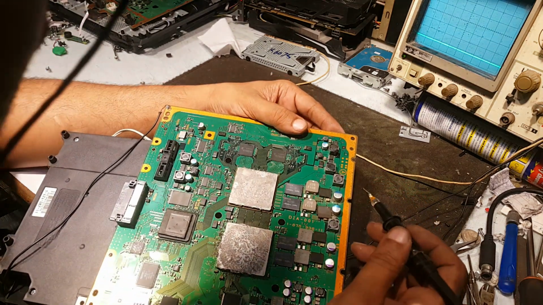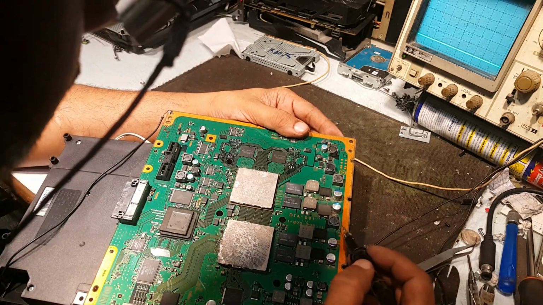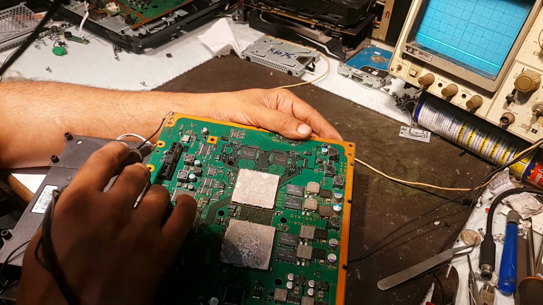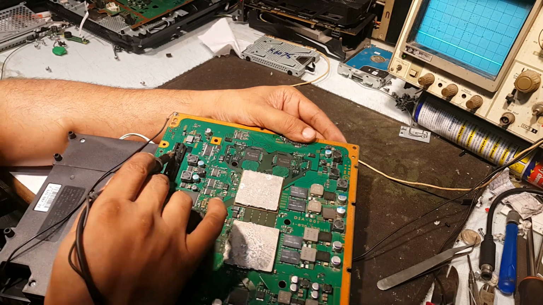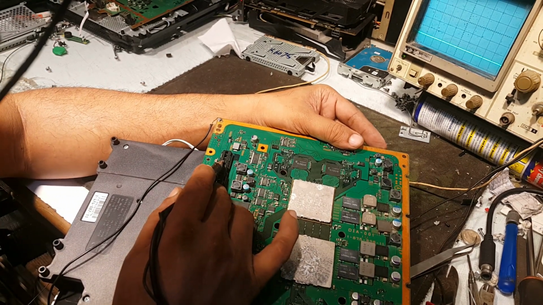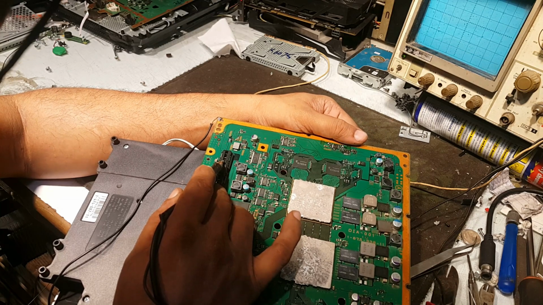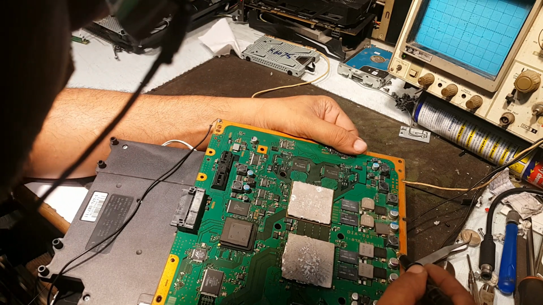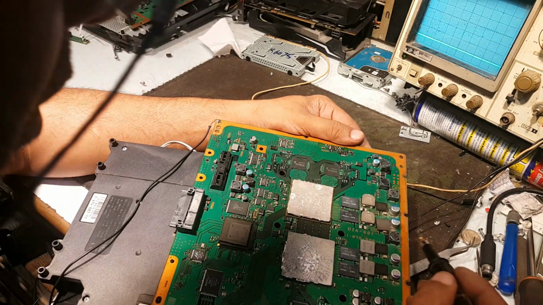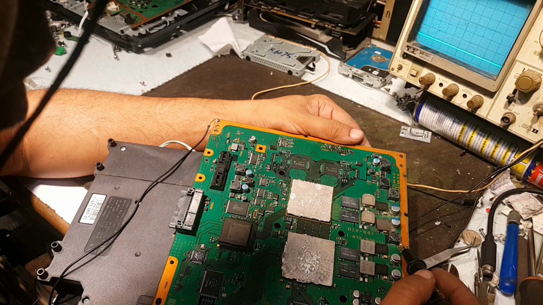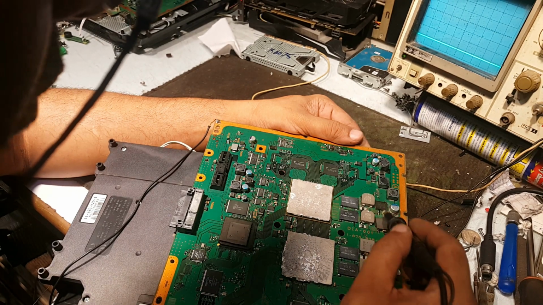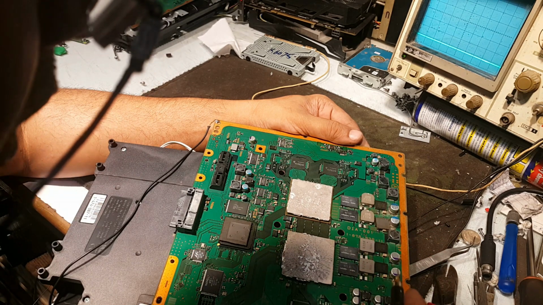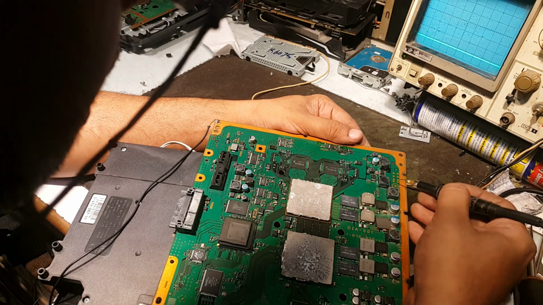Now come to this, a 12 volt choke. We need not check it because it is directly connected with this power connector that produces 12 volt from the power supply. Yeah, it is 12 volts, and here you can see also 12 volts. These 12 volts are used for the input of these FETs. These are big FETs, and it is in order.